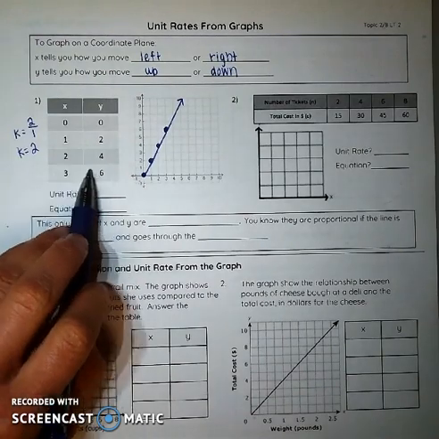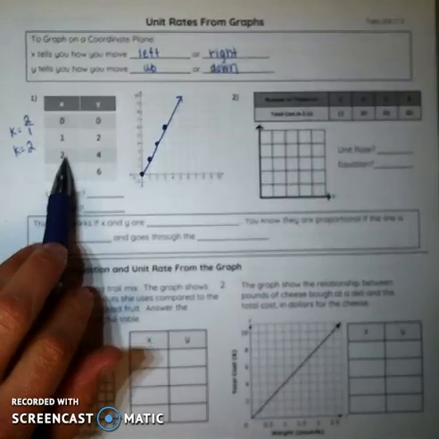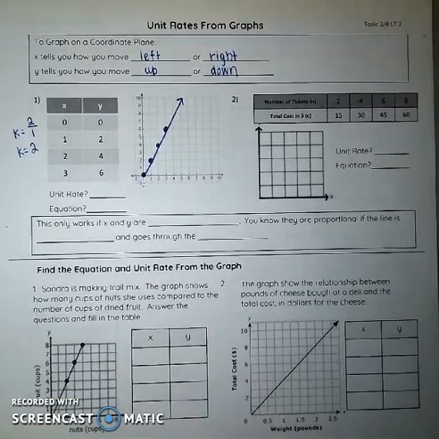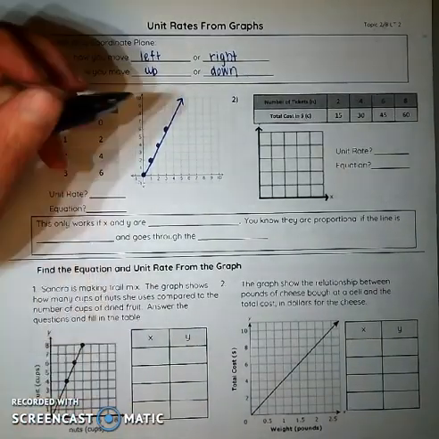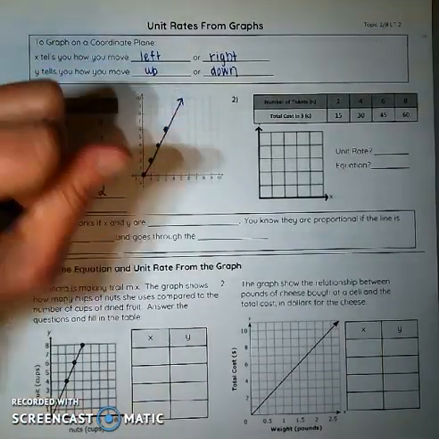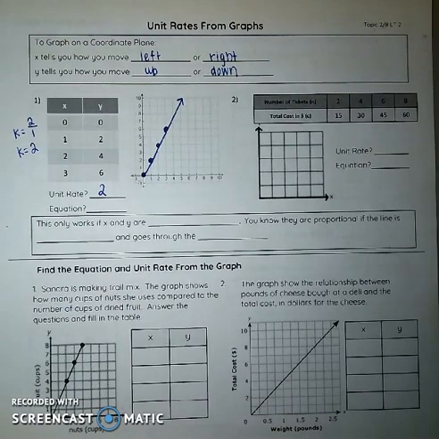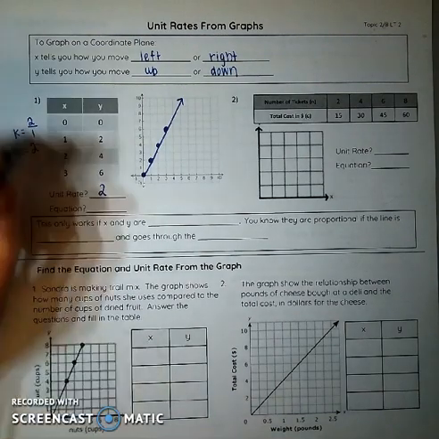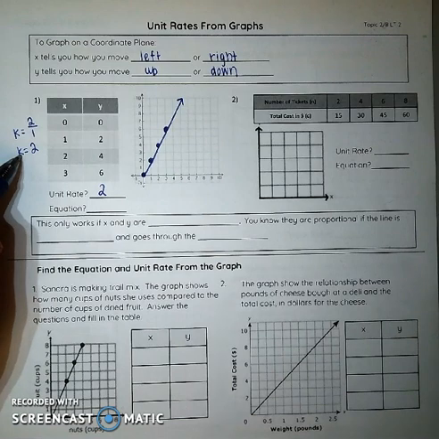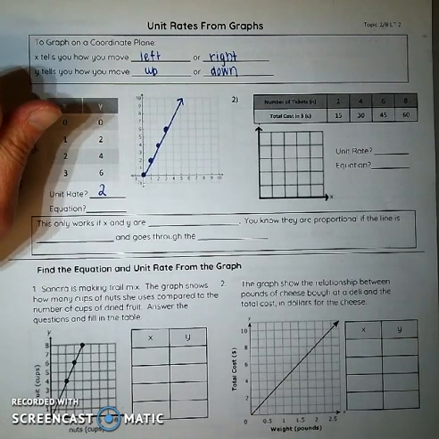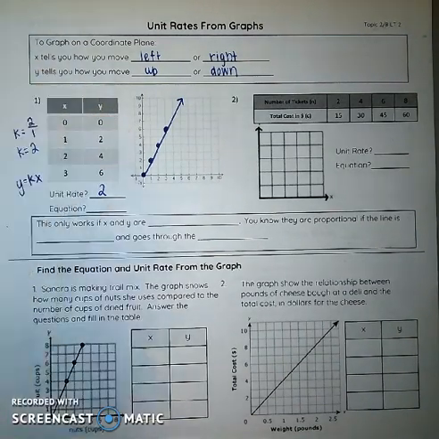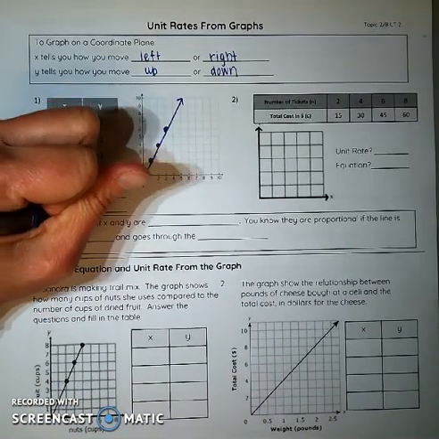Now I could do the same thing all the way through my table. 4 divided by 2 gives me 2. 6 divided by 3 gives me 2. And so I see that my unit rate is 2. And then just like we talked about yesterday, when we write our equation, it's going to be y equals my unit rate k times x. And so that means I'm going to put y equals 2x.